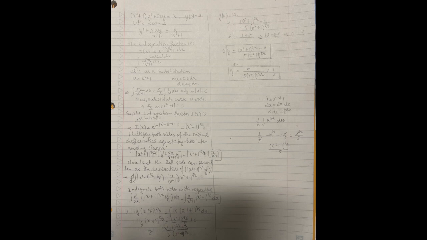So when I integrate x over x squared plus 1 times (x squared plus 1) exponent 5/2, which I also transformed, I end up with (x squared plus 1) exponent 5/2 over 5 plus c. So now I have y times (x squared plus 1) exponent 5/2 equals ((x squared plus 1) exponent 5/2 plus c) over 5.